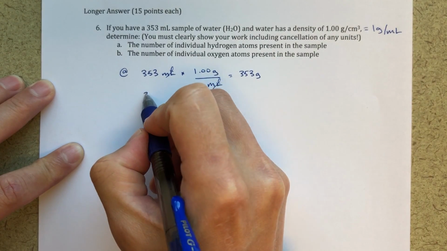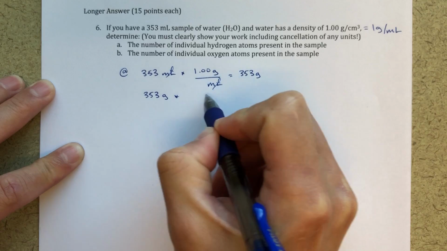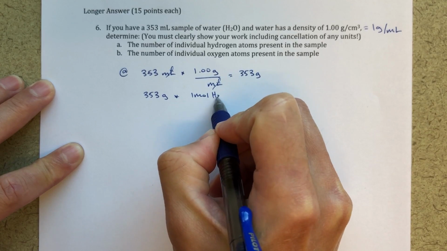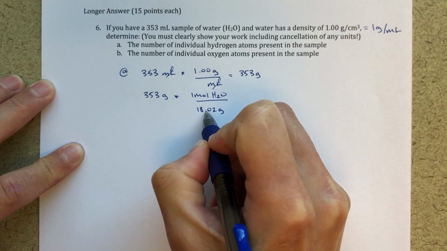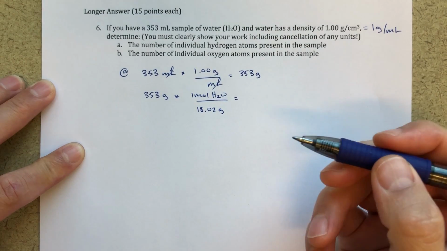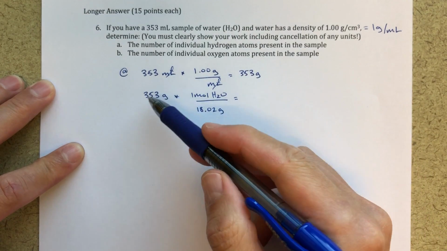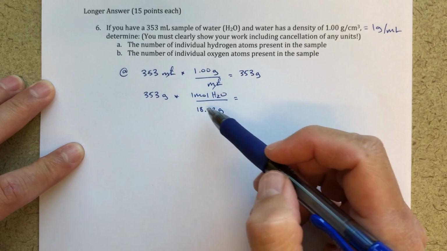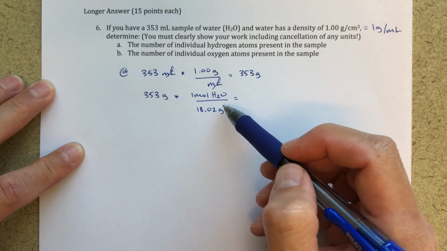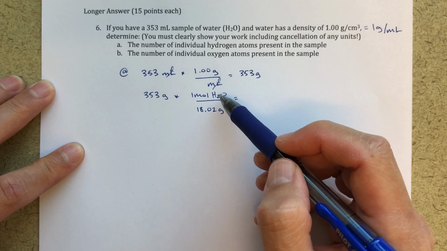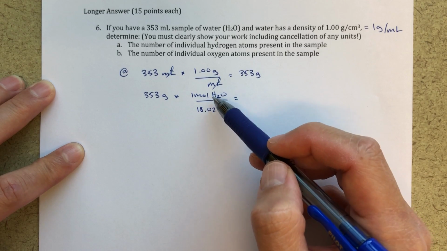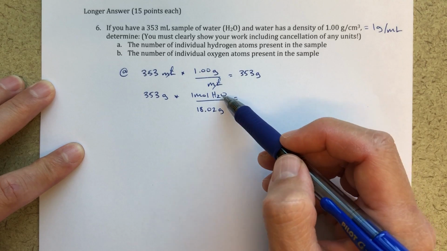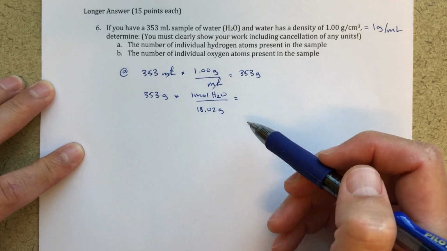Now, I'm going to take this 353 grams, and I'm going to convert that into moles of H2O. For those of you currently in my class, this is the step that we haven't exactly talked about yet. Some of you might have been able to figure it out, and that's great. If I want to convert from this mass of H2O into moles of H2O, I'm going to use the molar mass of water. I'm going to add up the atomic masses of oxygen and hydrogen to get 18.02 grams. Each hydrogen atom is 1.01, and the oxygen is 16, so I add those up and get 18.02 grams.